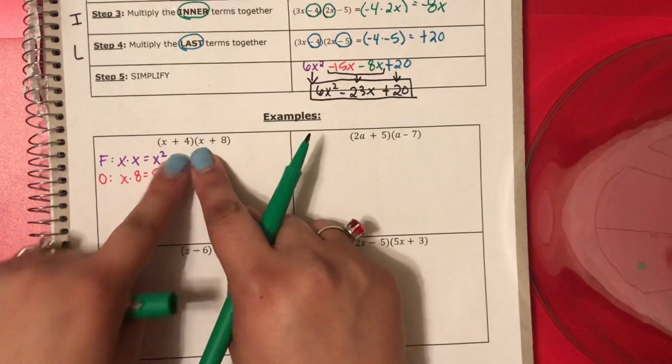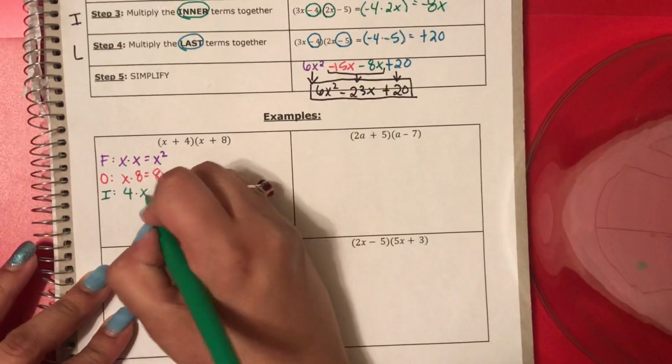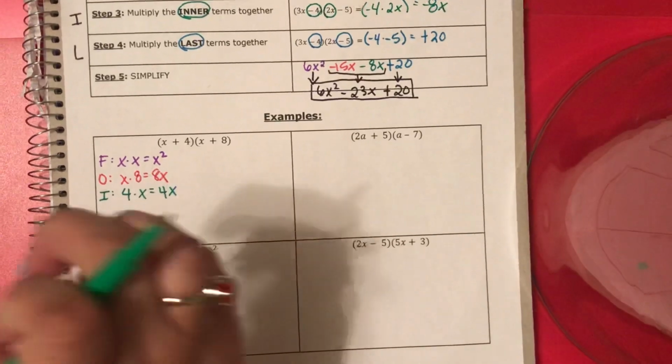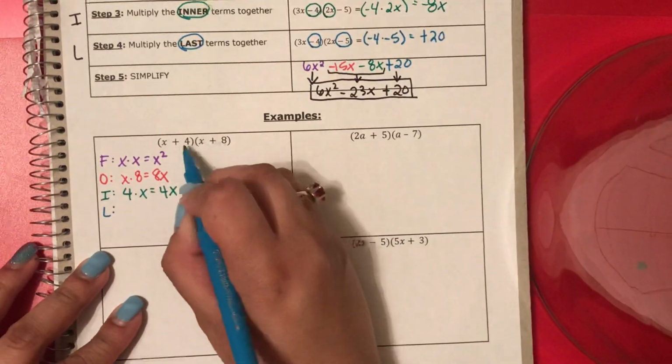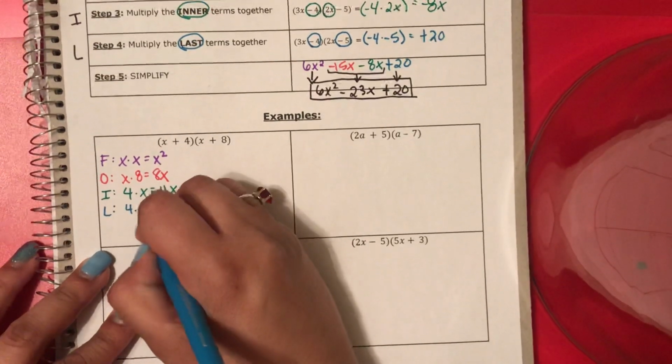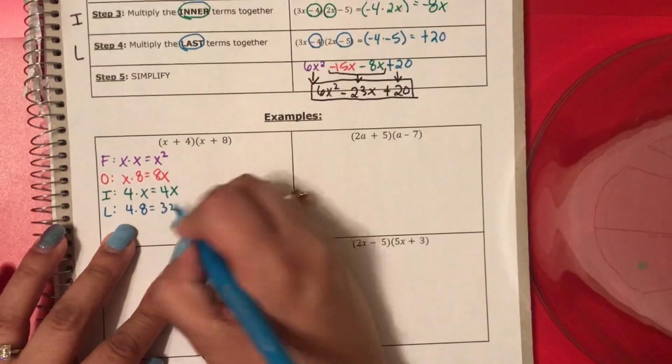Then my inside terms, I for inside, that is 4 times x, which is 4x. And then I have L, which is my last terms, 4 times 8. And 4 times 8 is 32.